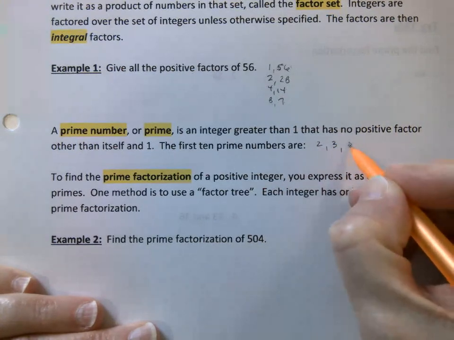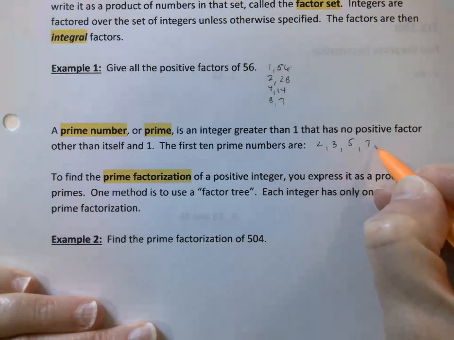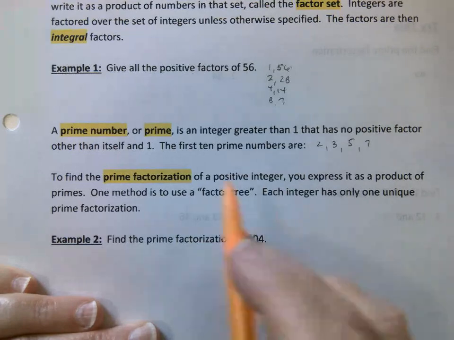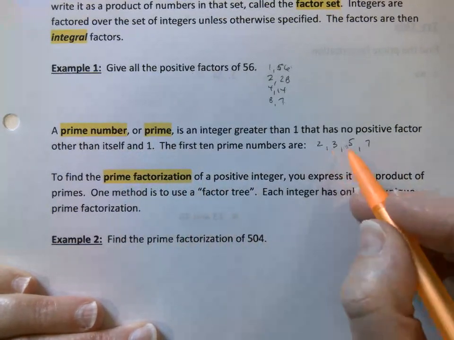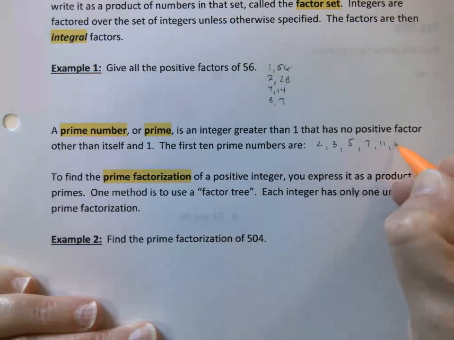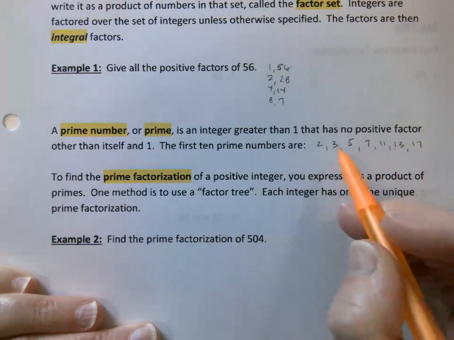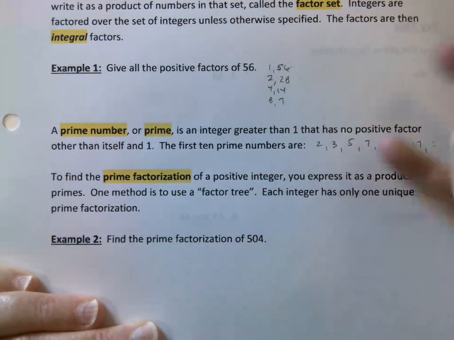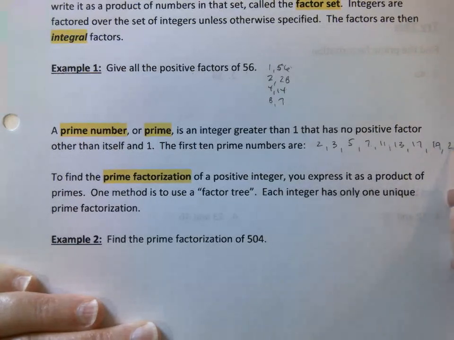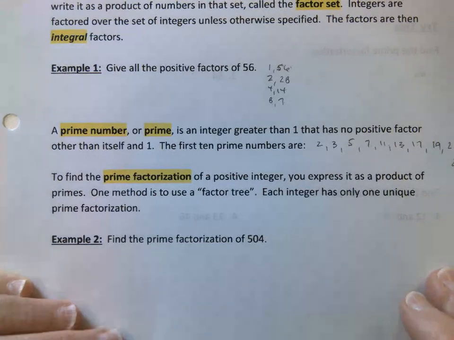Then we have 3, 5, 7, 11, 13, 17, and 19, which I forgot earlier, then 23, and I believe 29 is the next one.